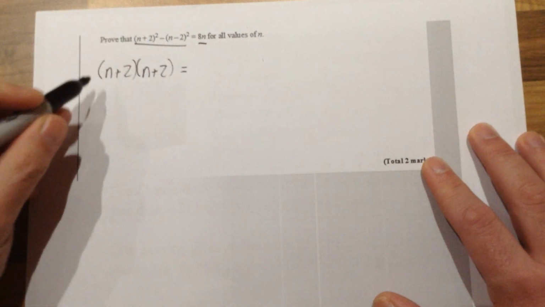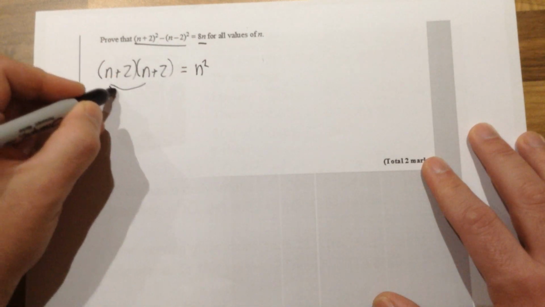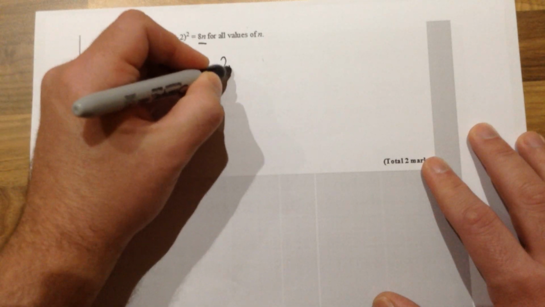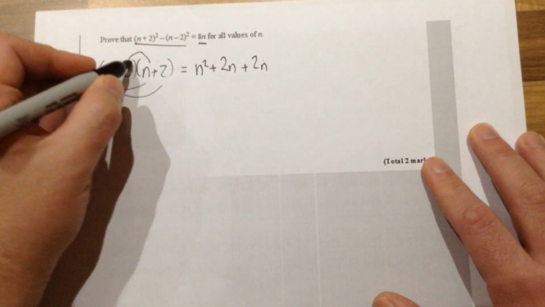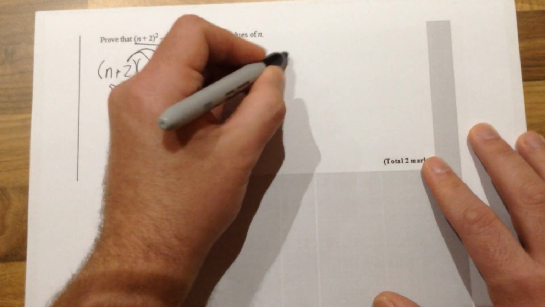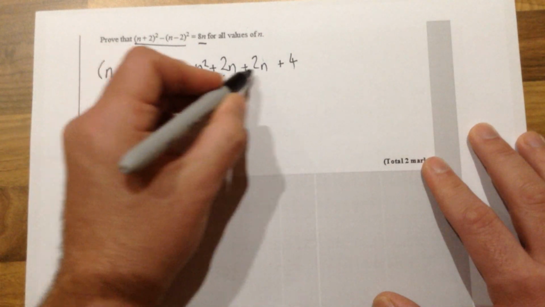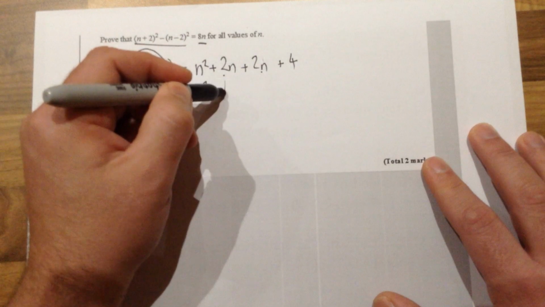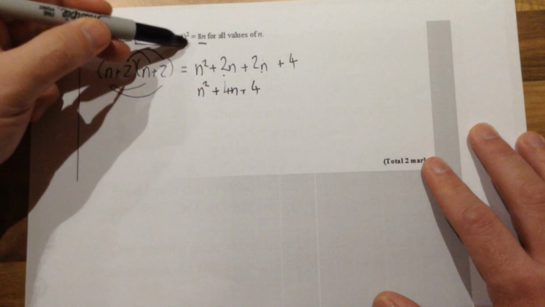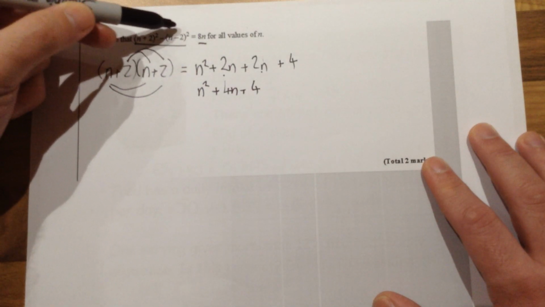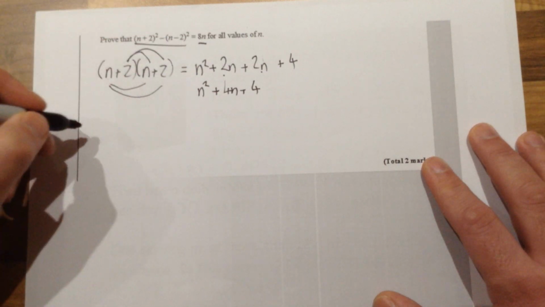If I work that out, I would get n times n, so n squared, n times 2, so plus 2n, then 2 times n, so again plus 2n, and 2 times 2, so that gives me 4. Just simplifying that a little bit gives me n squared plus 2n and 2n, so 4n, plus 4. I'm then going to do the same with this section. Now just be careful, we're going to take this away from this one a little bit later, but let's work out what this bracket would give us.